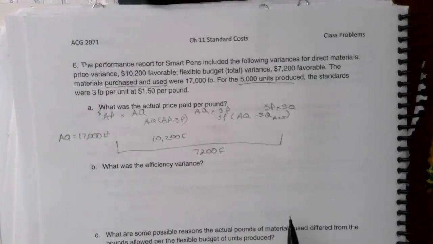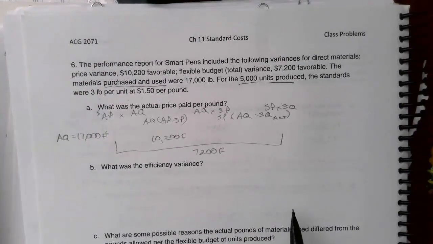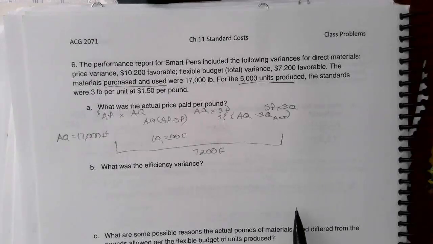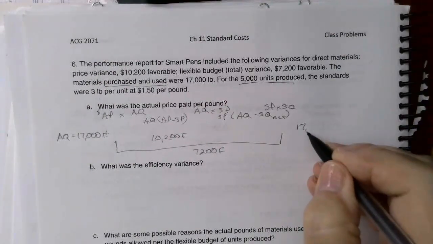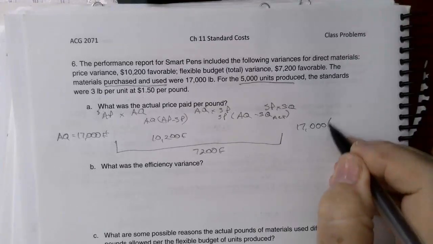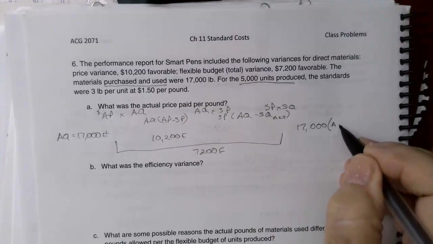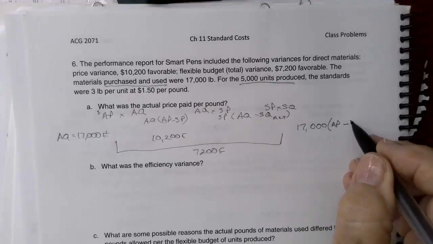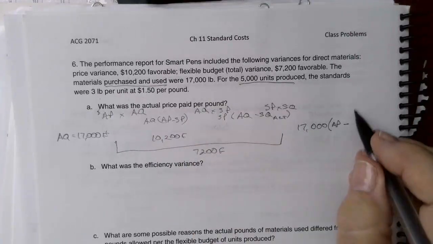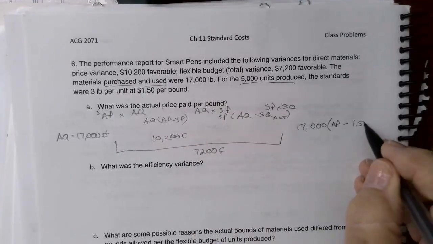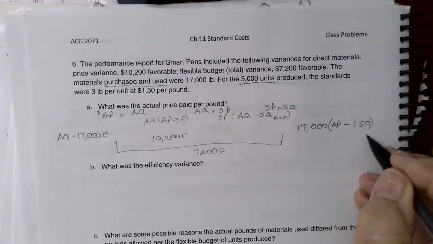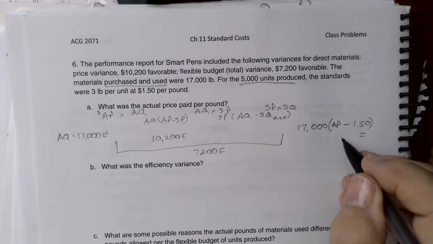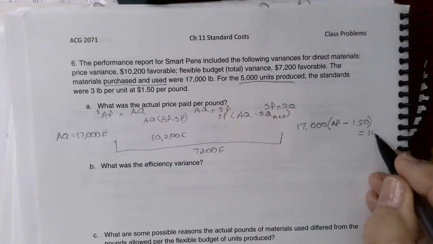So what was the actual price paid per pound? We know that 17,000 is our actual quantity. And that's going to be actual price minus $1.50 per pound, standard price. Okay? And that has to equal 10,200. That's our variance.